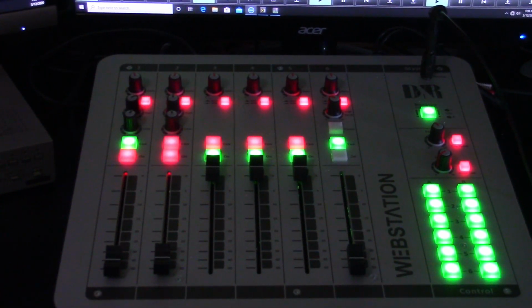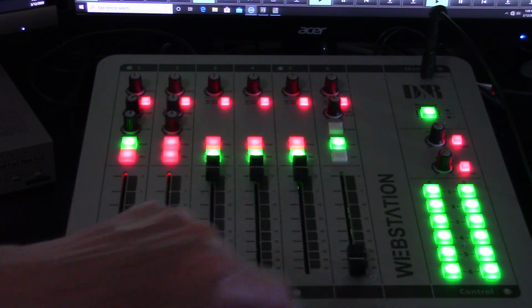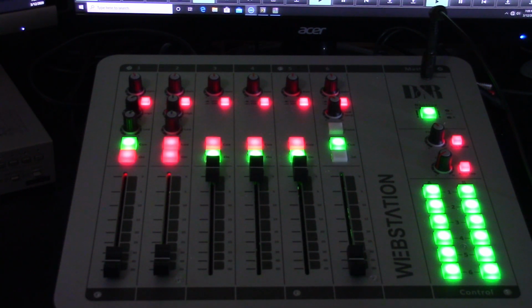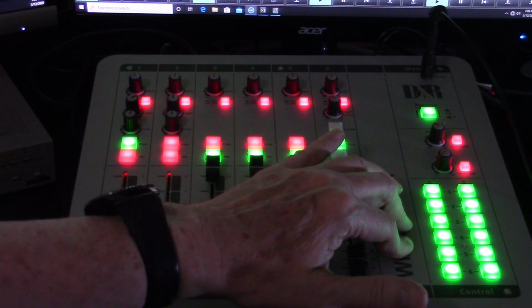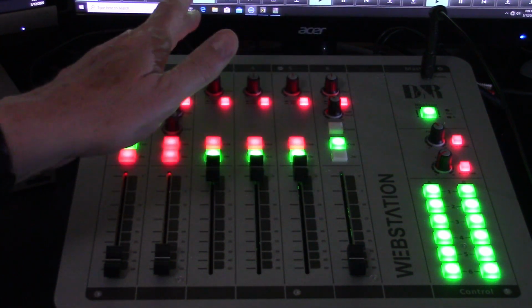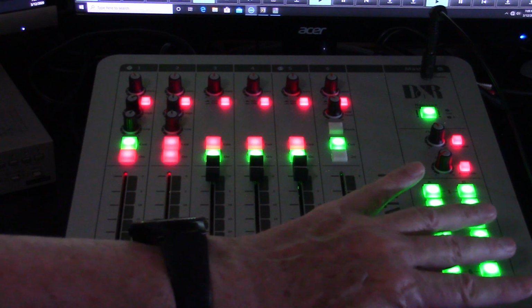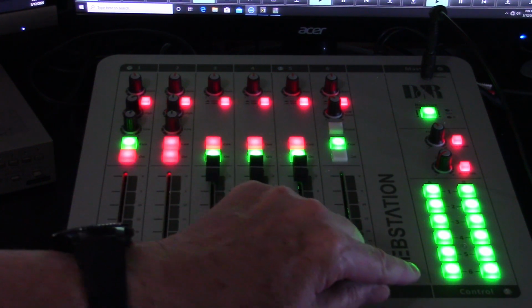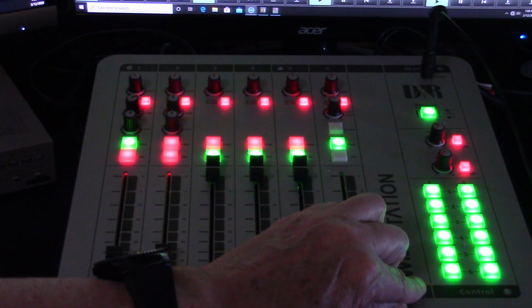Over here on the right, you'll see we have all these green buttons. By the way, this is all configurable in a configuration program that comes with this mixer. These are remote starts, and you can program these to start the different cart players in the radio automation. Right now I'm not using these, and there's a program called a keyboard mapper. Some of you may be familiar.